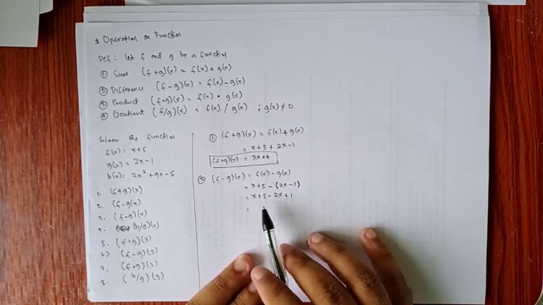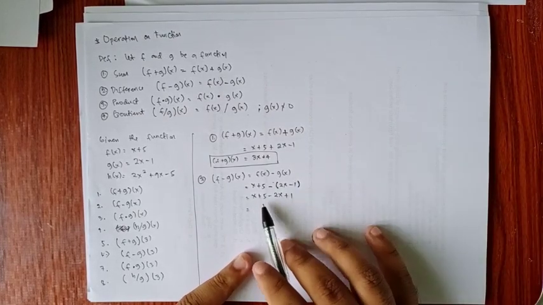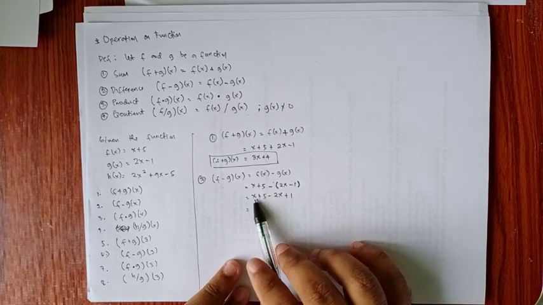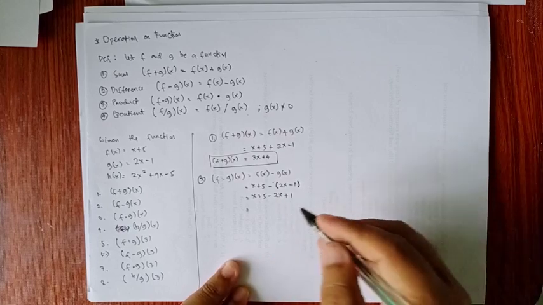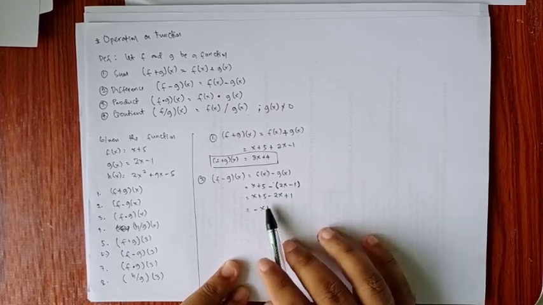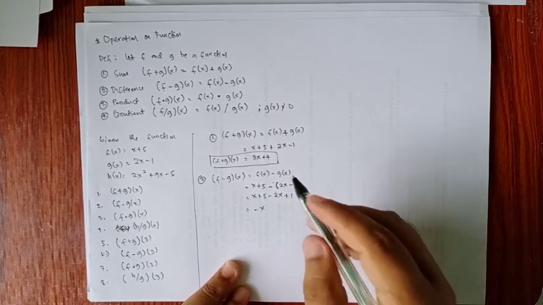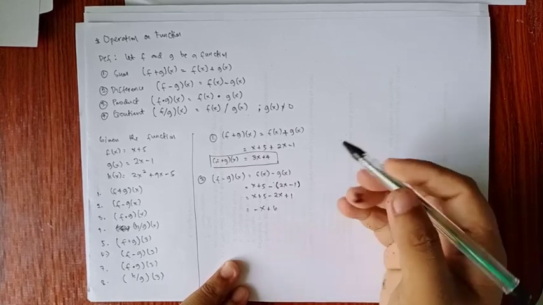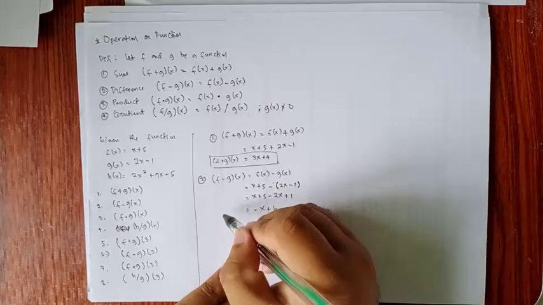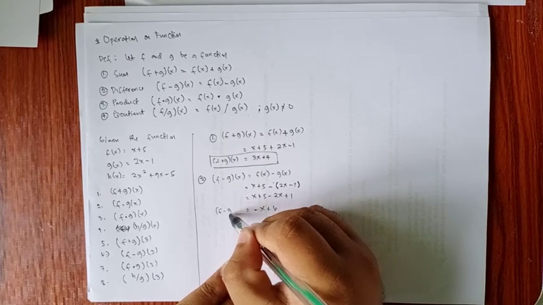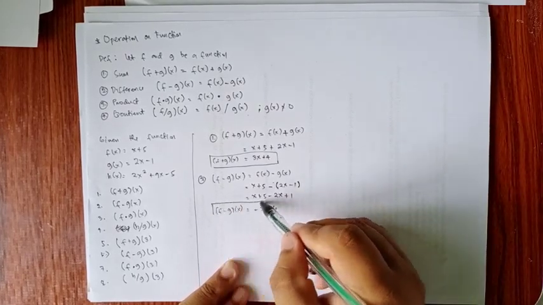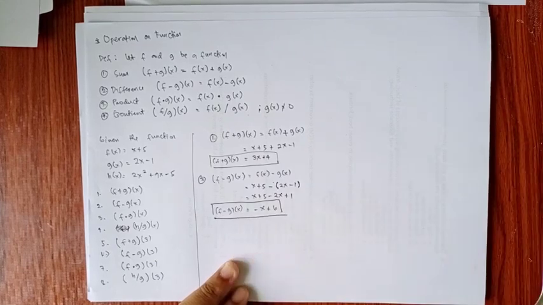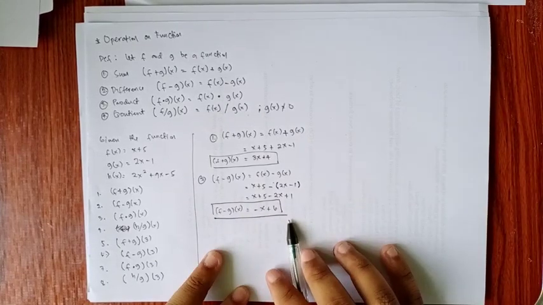Again, combine similar terms. Then add them. So, x and negative 2x, magiging negative x siya. Meron tayong 5 and 1, magiging positive 6. So, that's it. f minus g of x is equals to negative x plus 6. Ganun lang. I hope you understand, ha?